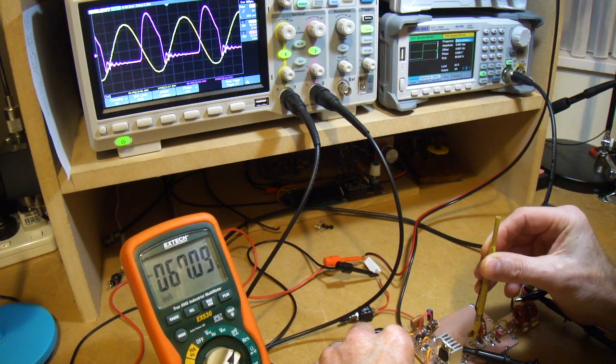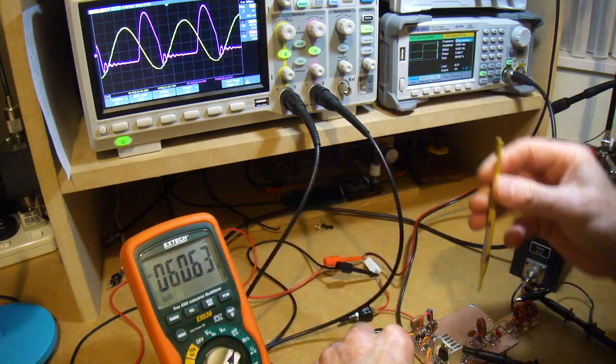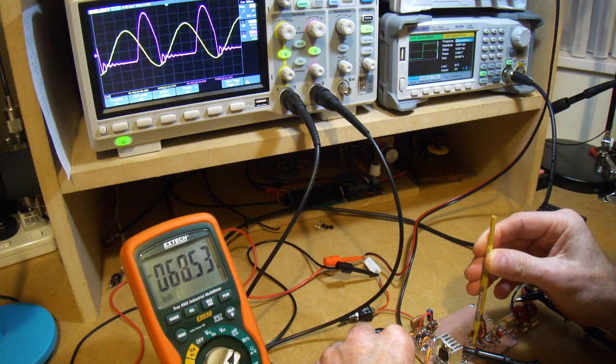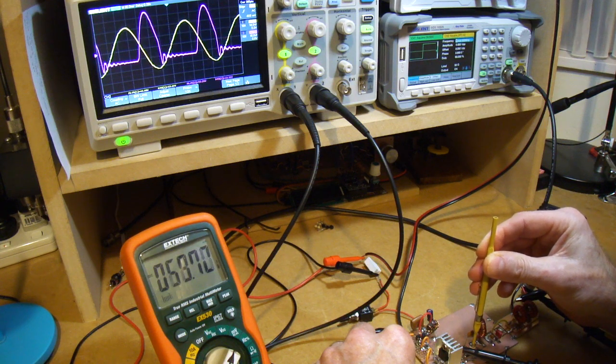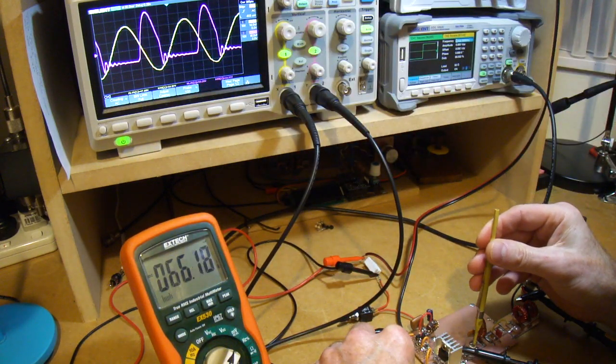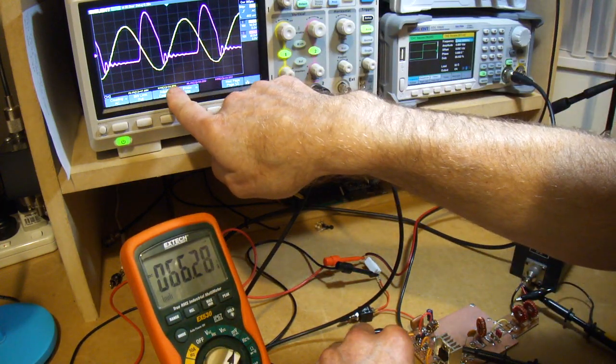And as we can see here, we're drawing a lot less current from the power supply. So if I was to, just for interest's sake, bring that up to 5 watts, I've gone a little bit too far there, but close enough for government work, 16 volts.